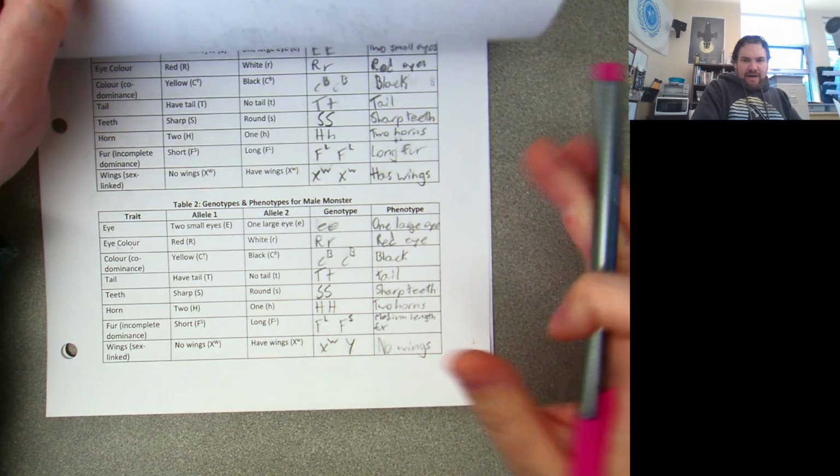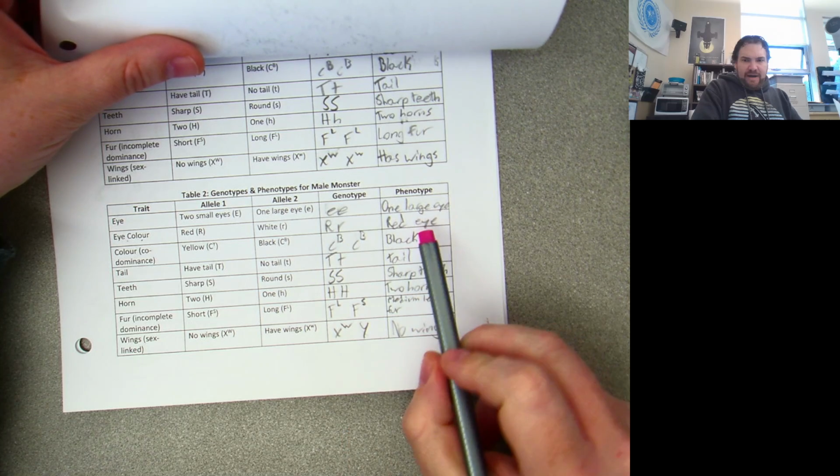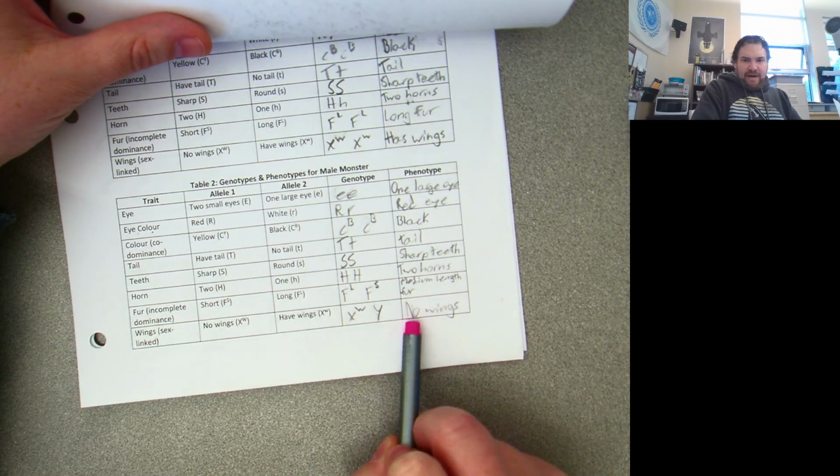Here we go. So the male monster needs to have one large red eye. Male monster needs to be black. Male monster needs to have a tail, sharp teeth, 2 horns, medium length fur, no wings.